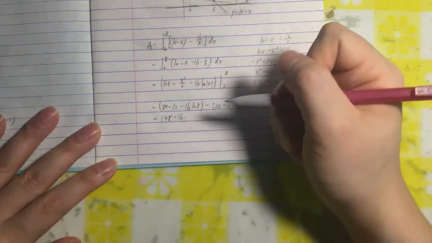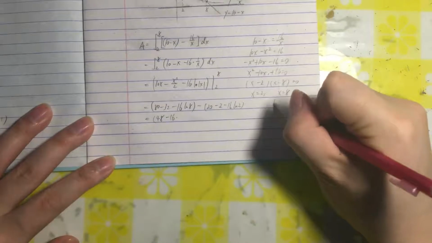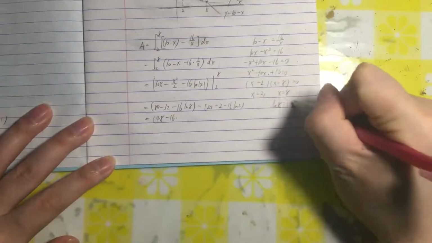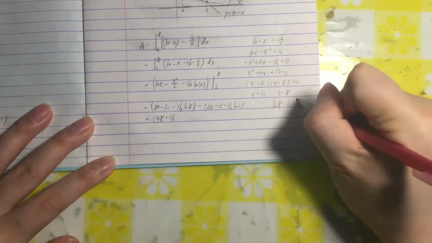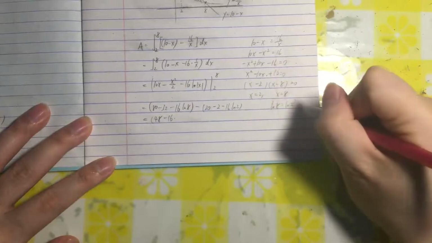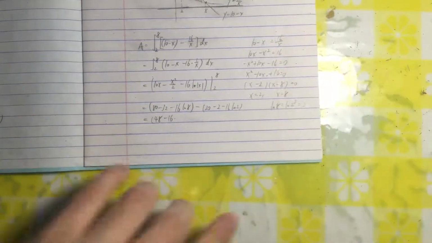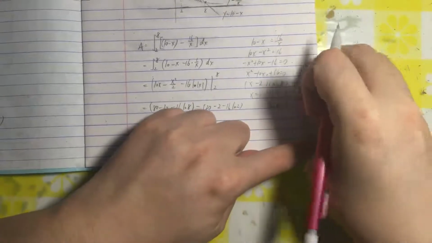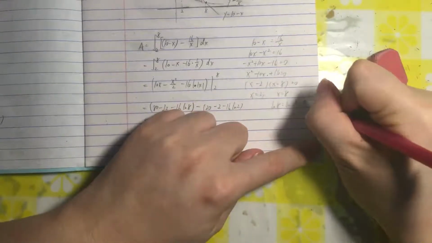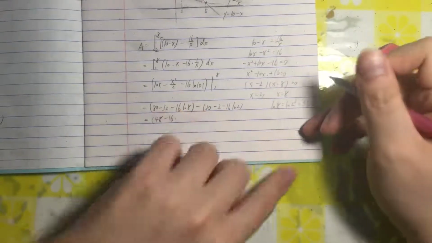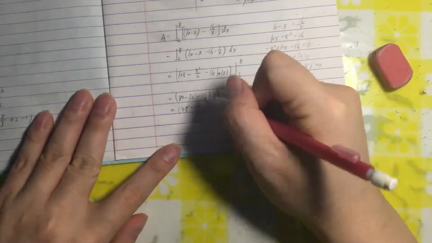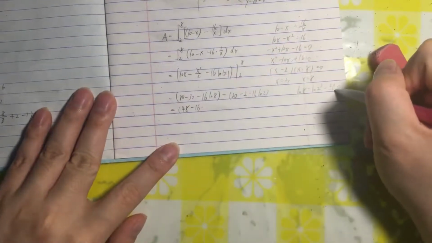What's ln of 8? ln of 8 can be rewritten as ln of 2 cubed. Then by the law of logarithms, we can put the exponent in front. I get 3 times ln of 2. So ln of 8 is the same as 3 times ln of 2.